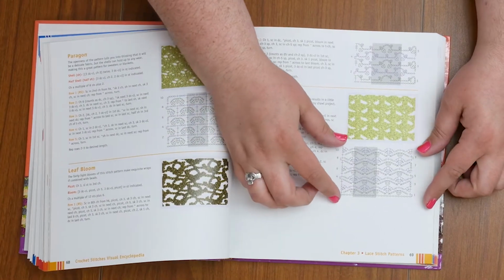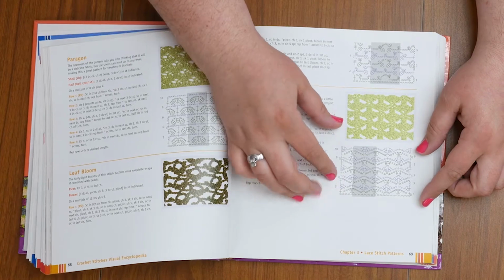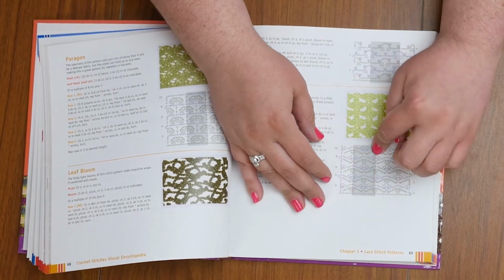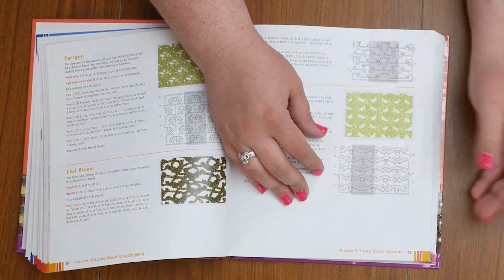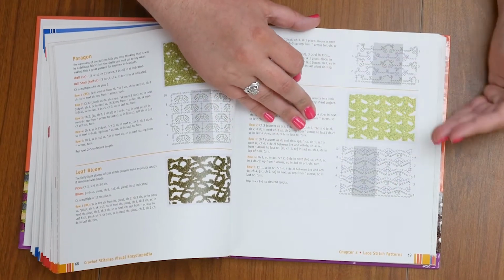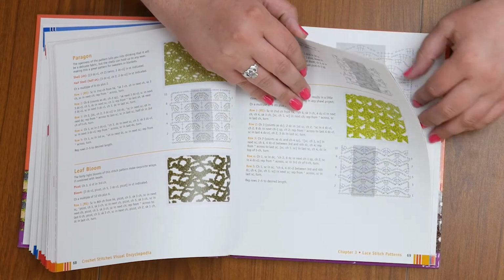Each of the stitches also contains a chart. The charts show a number of repeats, but they also have a single repeat highlighted in a gray box. So if you're trying to design, sometimes it's difficult to sort of tell where the repeat starts and stops, so that you can find a way to make increases or decreases for shaping a pattern. So these charts are nice because they highlight that repeat, so you can sort of figure out how to make your pattern around that.